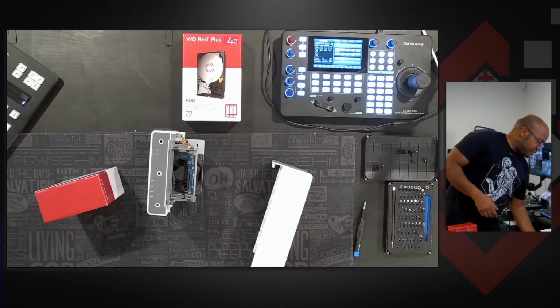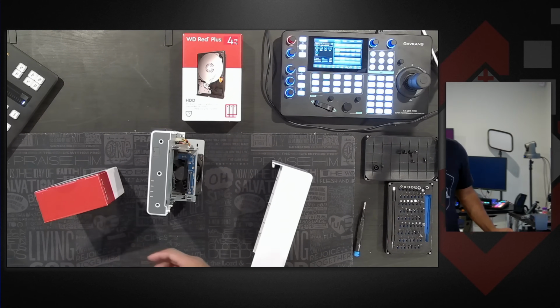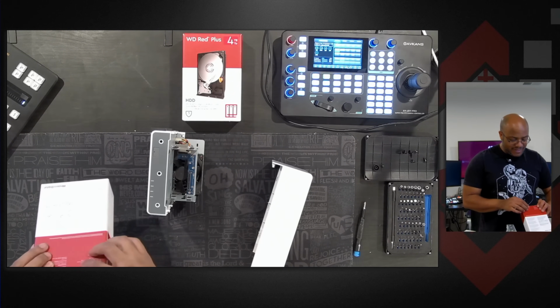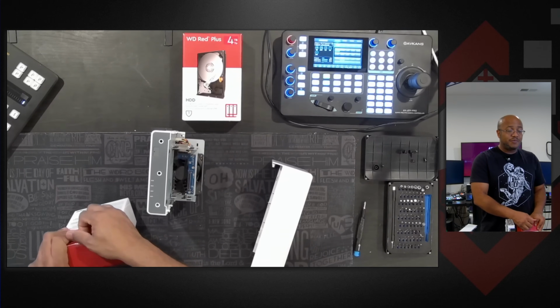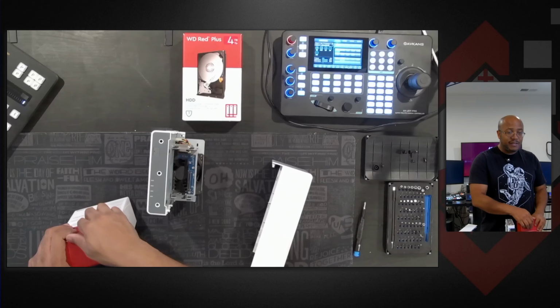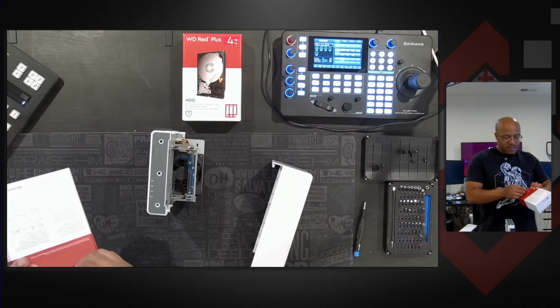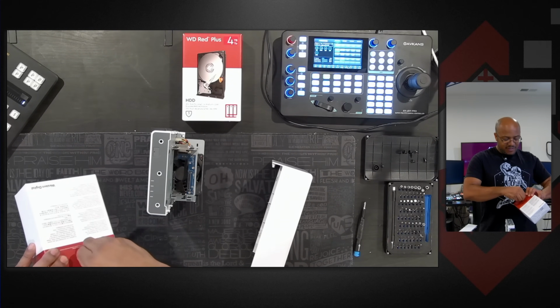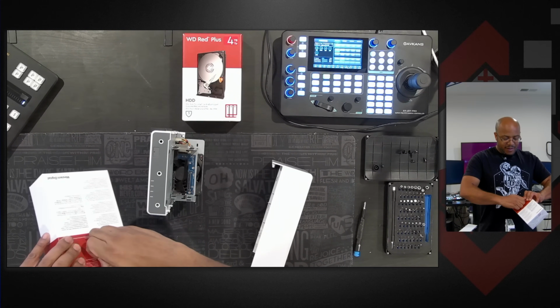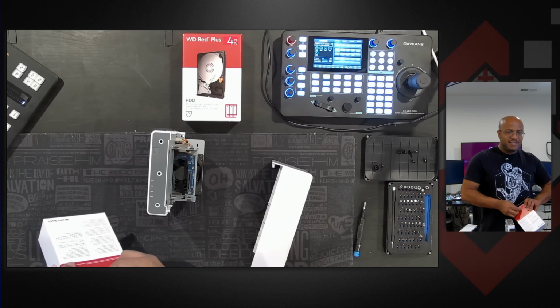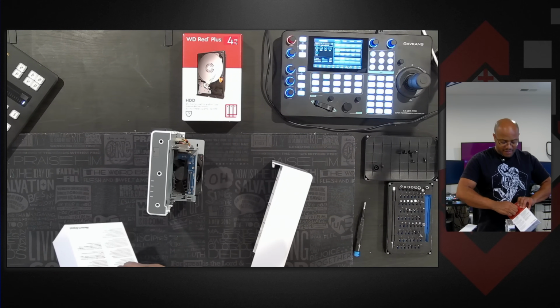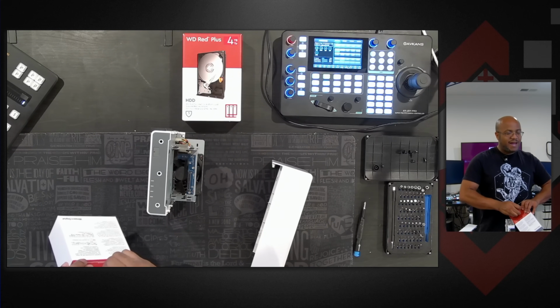Now, could you use any type of hard drive with this? Yeah, you could, but it's kind of recommended to start and use NAS drives because of their high availability and all this other stuff like that. So I'm not one of those channels that does a deep dive on graphs and specs and tests and analysis on if I use a regular drive compared to a NAS drive. I don't do that.